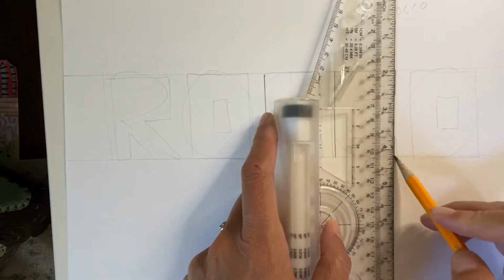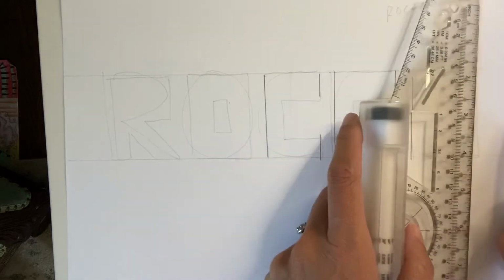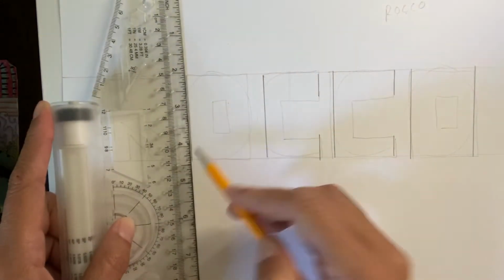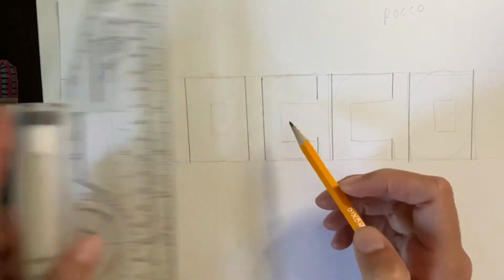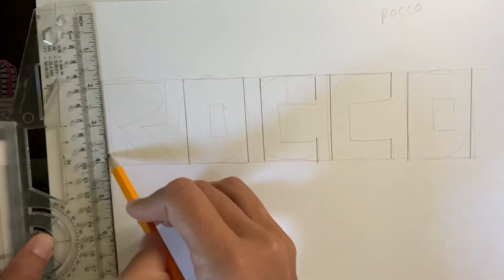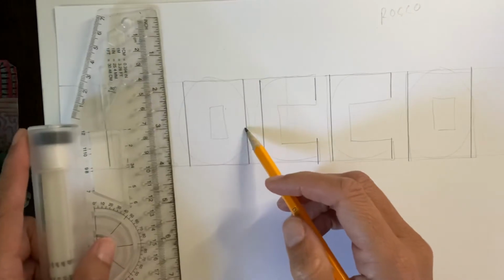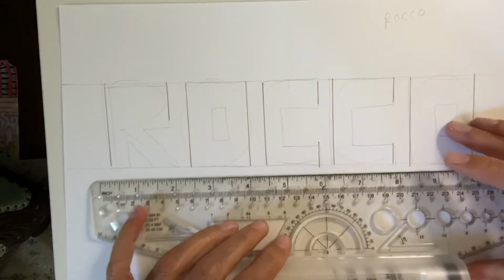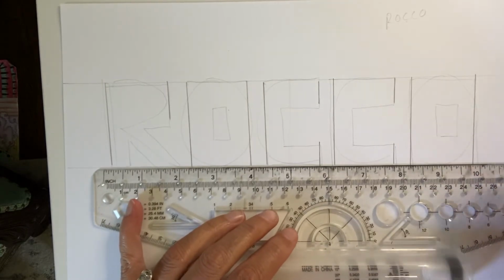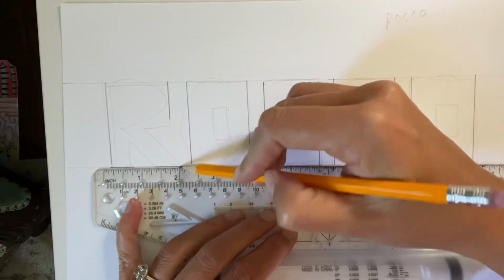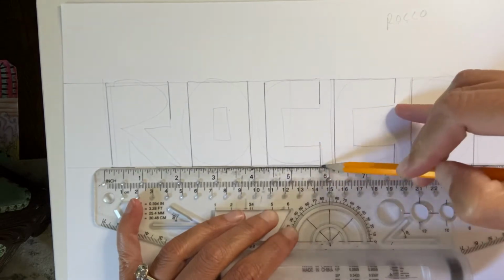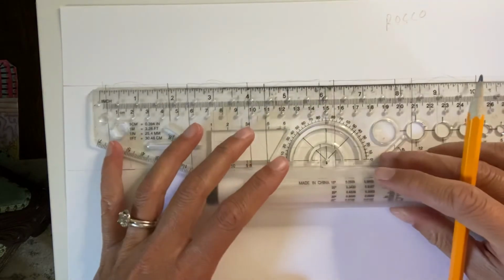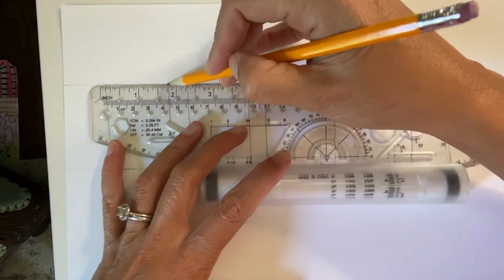So I'm doing all my vertical lines first. And then I'm going to go in and do all the horizontals in a minute. There you have the R right there. All right, so then I come down here and I'm going to do all my horizontal lines down below. And I'm drawing them a little bit darker just so that I can see what they look like.